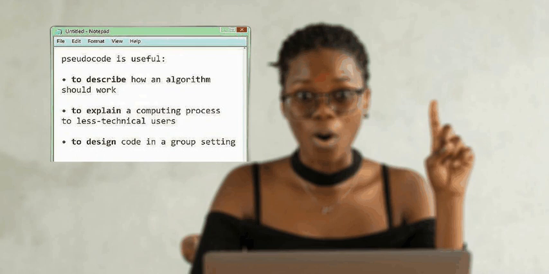Pseudocode can illustrate where a particular construct, mechanism, or technique could or must appear in a program. Explaining a computing process to less technical users. Computers need a very strict input syntax to run a program. But humans, especially non-programmers, may find it easier to understand a more fluid, subjective language that clearly states the purpose of each line of code.